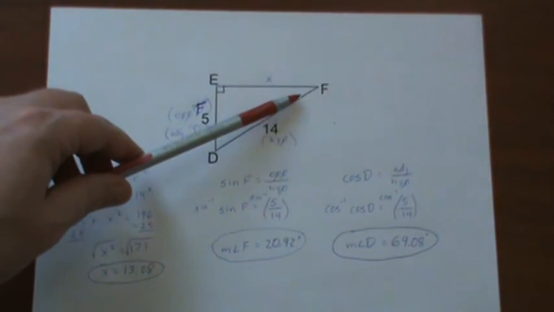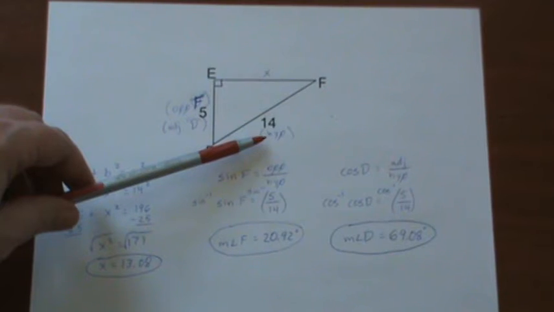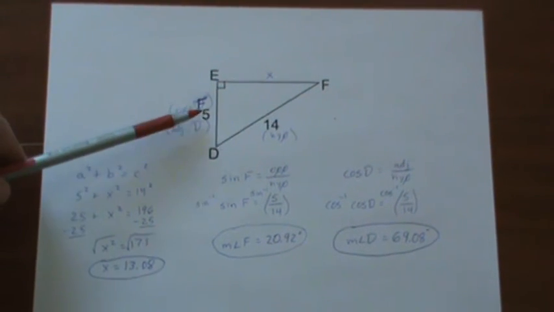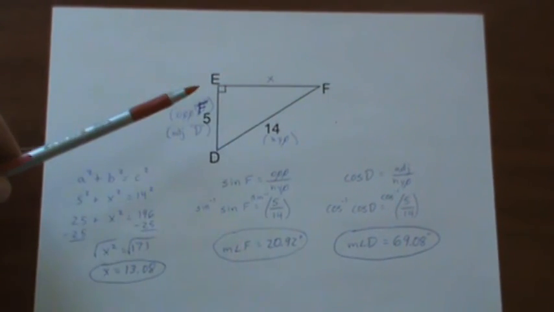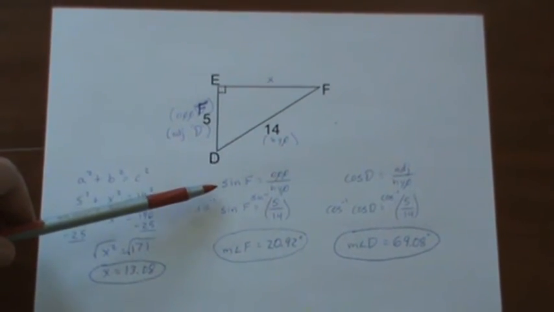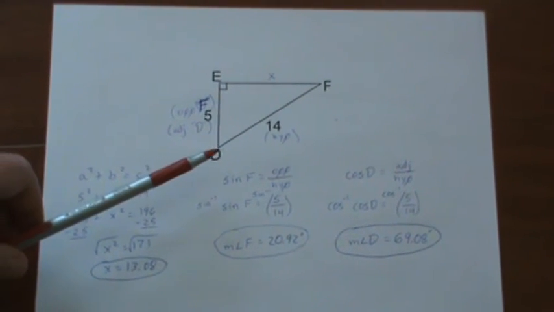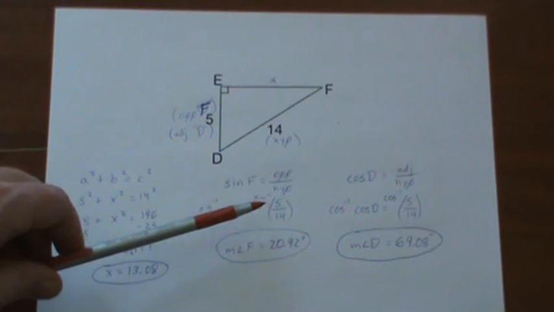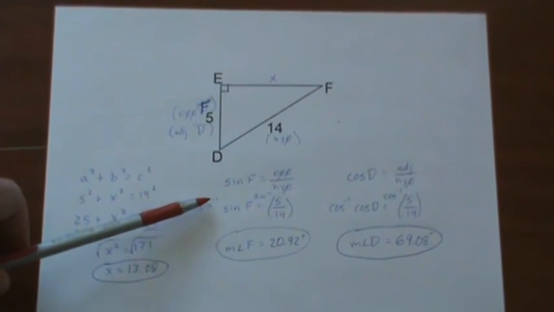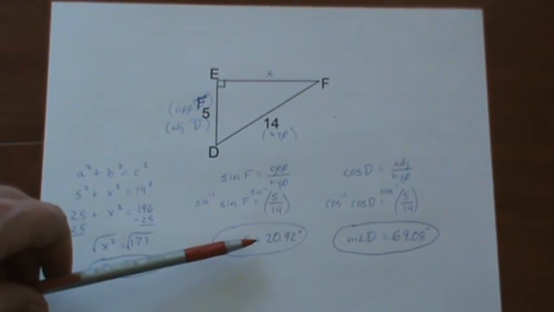If I find the measure of angle F, I have my hypotenuse, and I know that this 5 on segment ED is opposite angle F. So when we work with opposite and hypotenuse, we choose to work with sine. Sine of F is equal to opposite over hypotenuse. When I substitute in that opposite is 5, the hypotenuse is 14, I take the inverse sine of both sides, and I get the measure of angle F equal to 20.92 degrees.